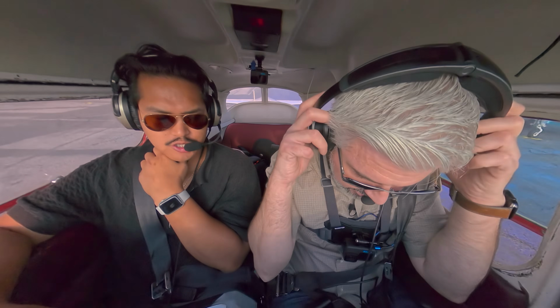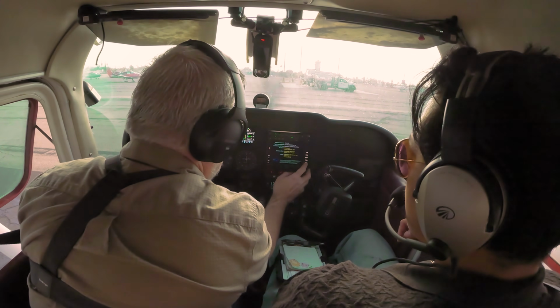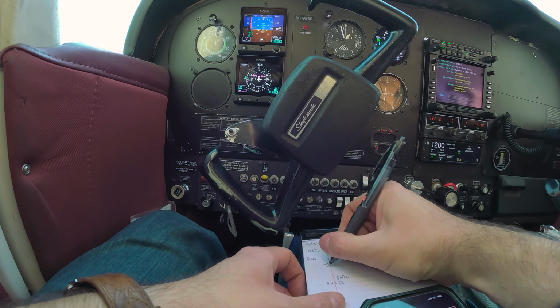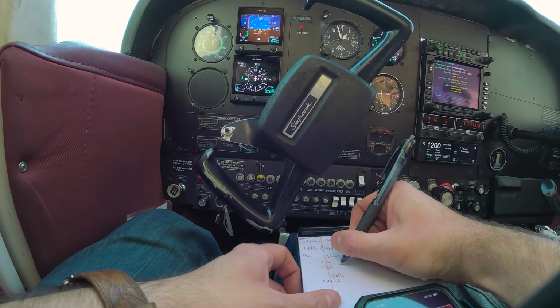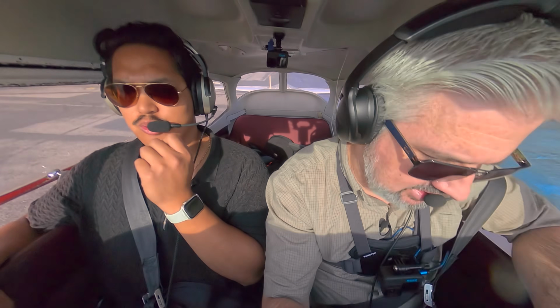Check. Check. Cool. Good check. After startup, we grab ATIS and brief the flight. Wait, today we're going to go to the practice area.